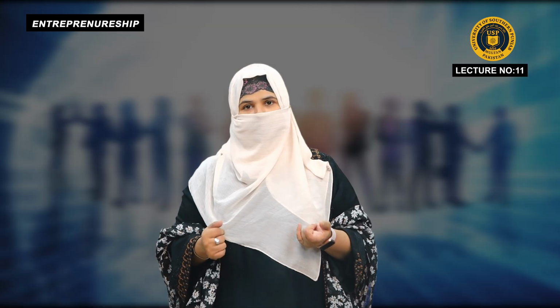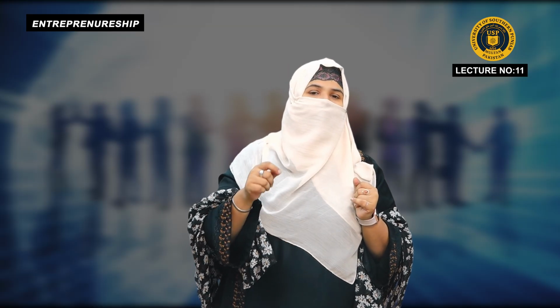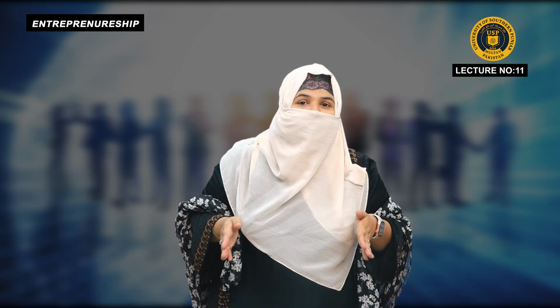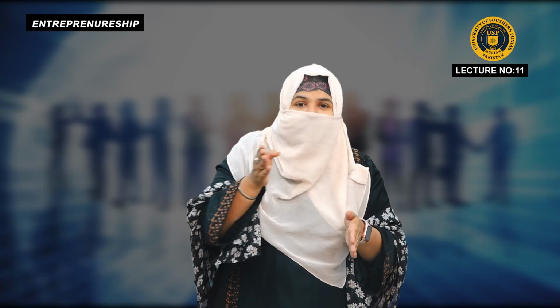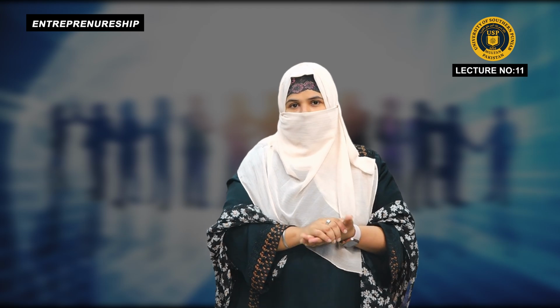If we see the importance of a business plan, the basic point is that it will guide the entrepreneur. As we already studied, it works like a road map. It keeps the entrepreneur focused and disciplined. The next important point is that a business plan will attract investors. Investors want to see a clear plan before giving money.